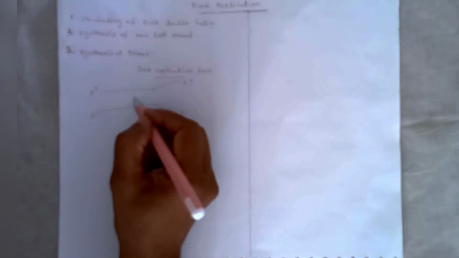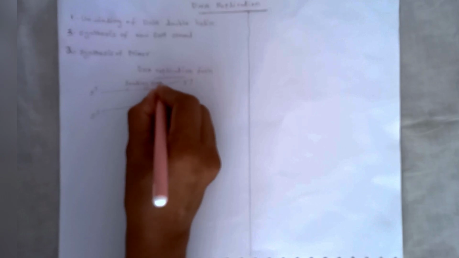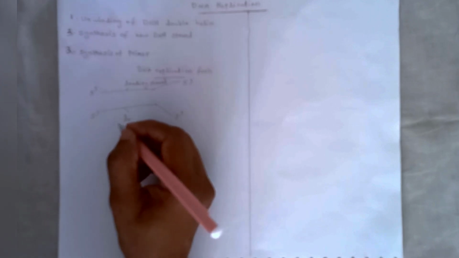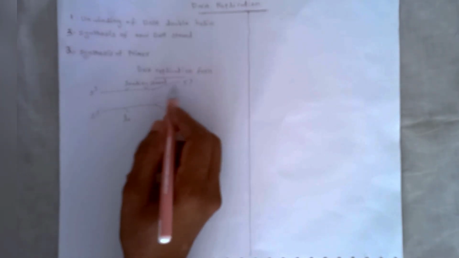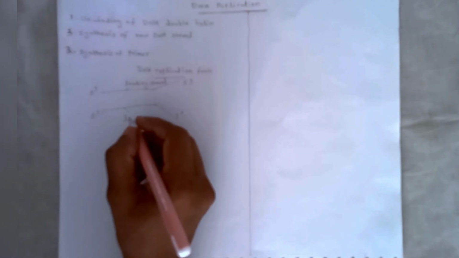There are two leading strands in the case of this fork. This is another leading strand. There are two types of strands, leading strand and lagging strand. Now the template, that is the leading strand. We draw the two leading template strands.